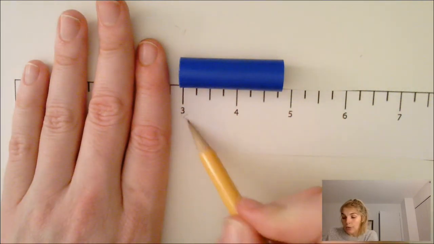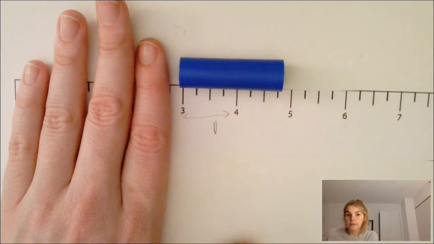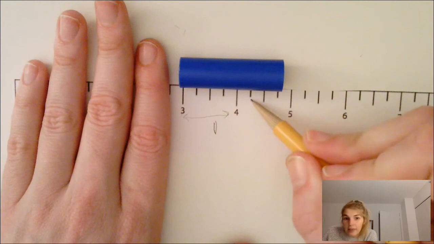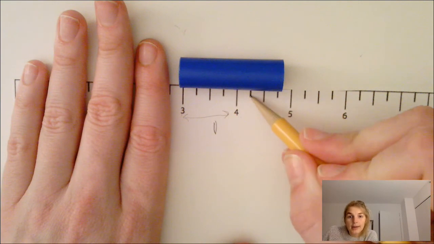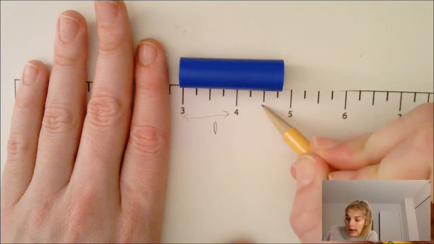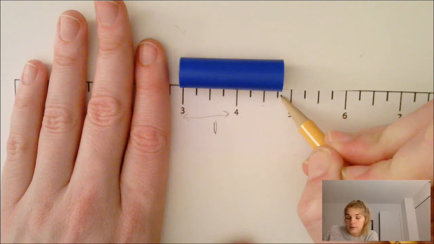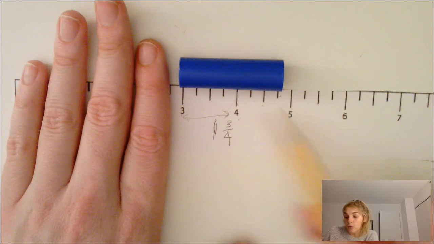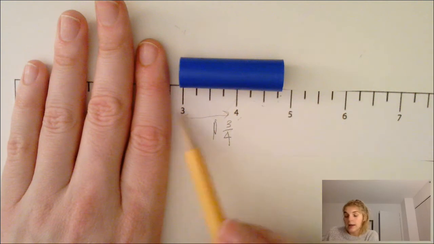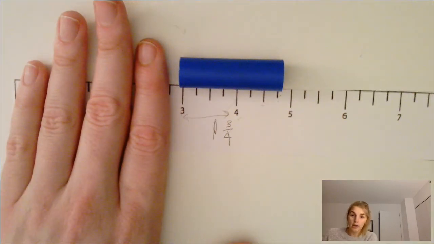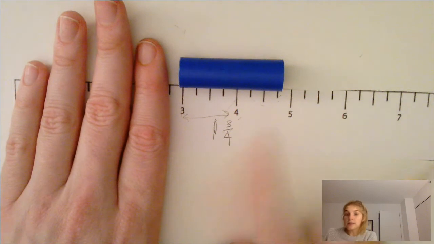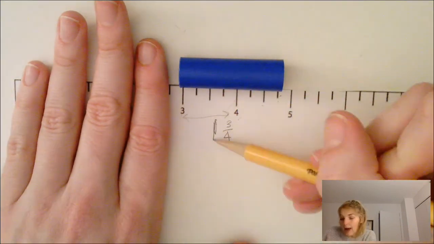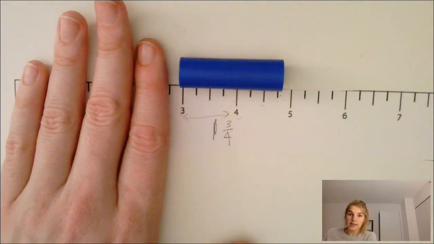Well, we know from 3 to 4 is 1 inch. And let's see how many. We know once again that after 4 is 1/4, 1/2, and 3/4. So even though it says here, it looks like it's at 4 and 3/4 inch, it didn't start till we got to the 3. So if these things aren't where they're supposed to be, your job is to try to figure out how long this object is.